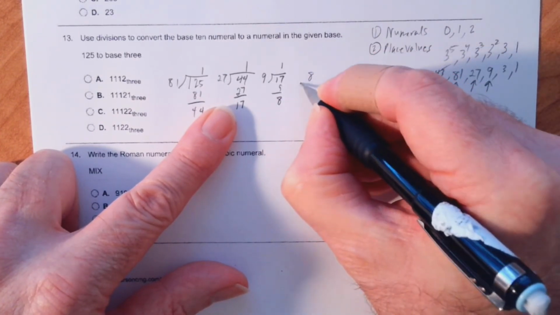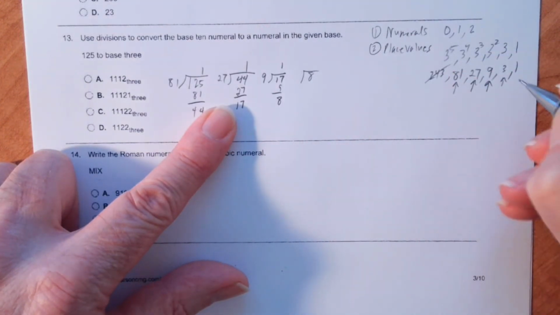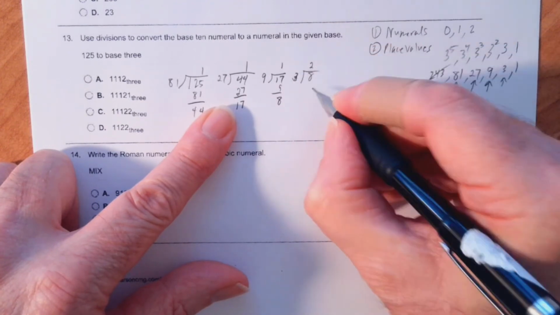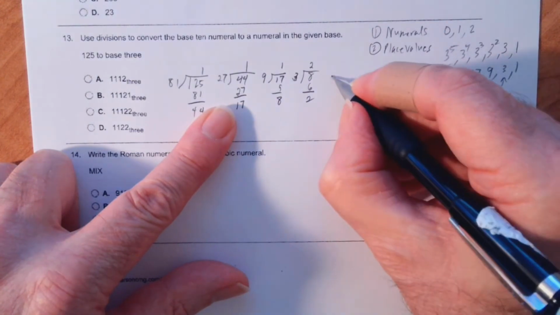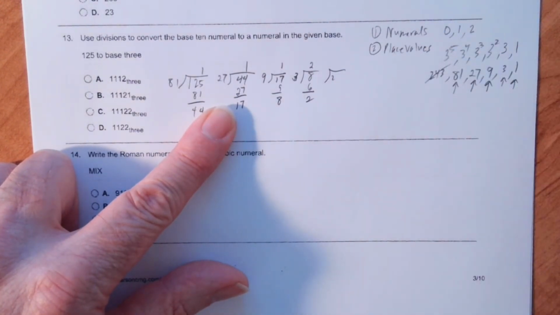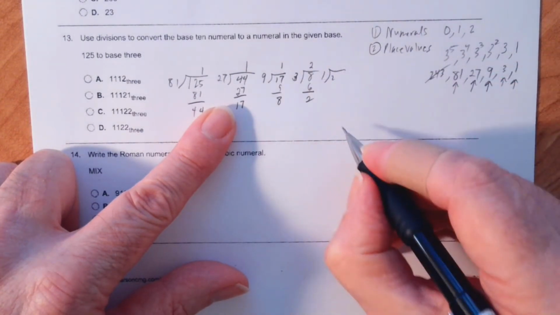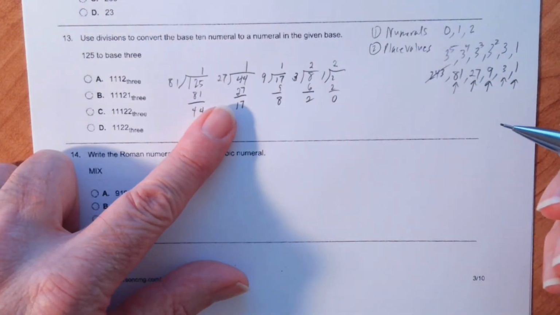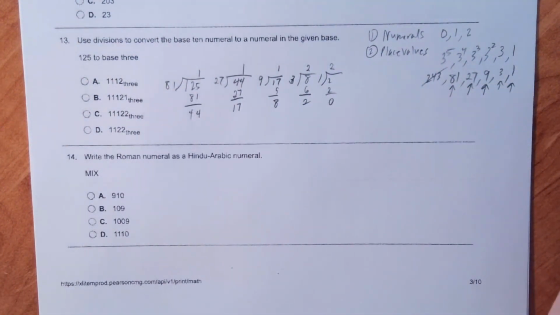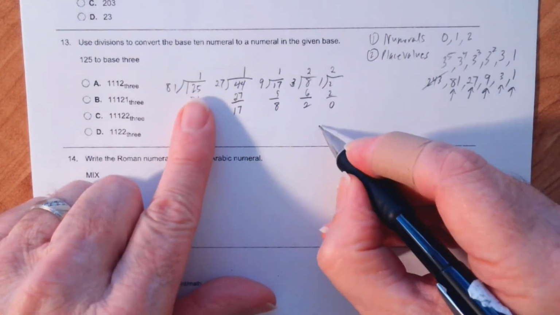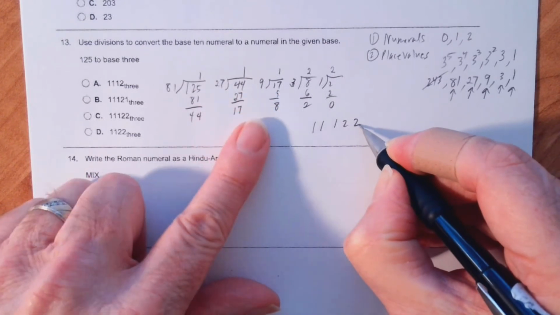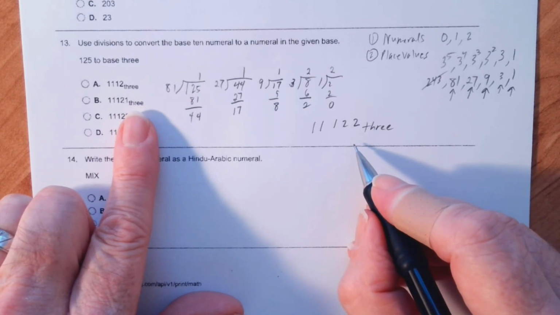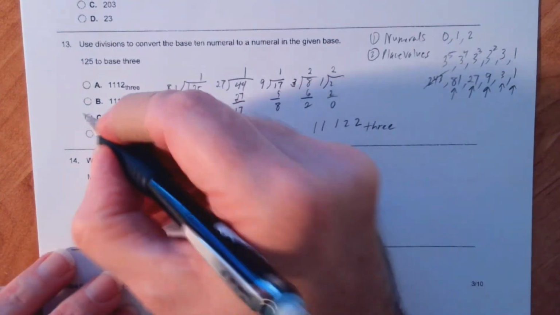We'll take that 8 and divide by the next power, which is 3. 3 times 2 would be 6, and we're left with a remainder of 2. And we'll divide that by our next place value, which is the ones place. Well, 1 goes into 2 two times. 2 times 1 is 2, and we get a remainder of 0. And so our answer is right here. It's going to be 11122 base 3. That would be option C there.